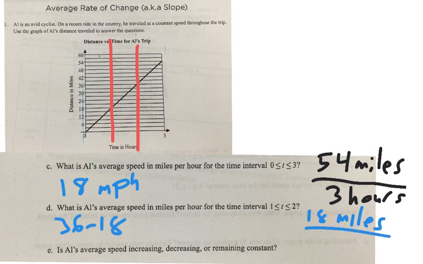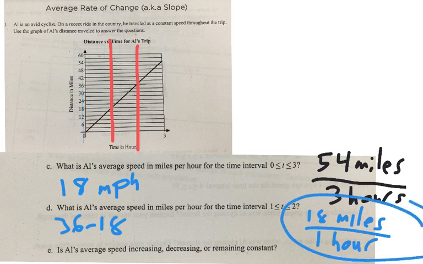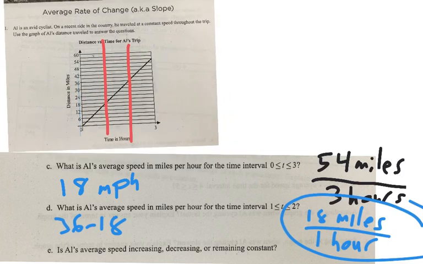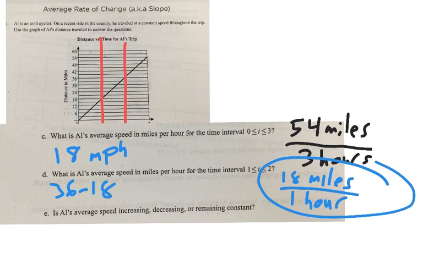And then how many hours did that take? Well, we would subtract that too. Right? 2 hours minus 1 hour gives me a total of 1 hour. So again, that same rate is 18 miles per hour. So is Al's average speed increasing, decreasing, or remaining constant? It's constant, and we can see that because it's a line. Are there any questions on this first one? This is about as easy as we can make it.